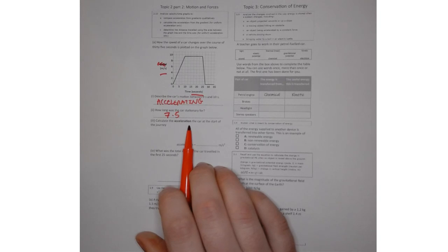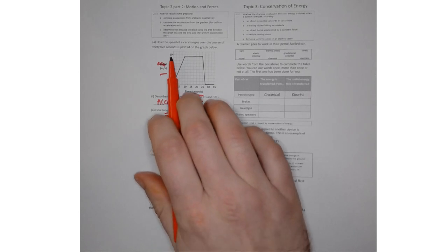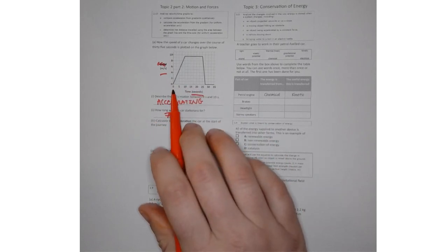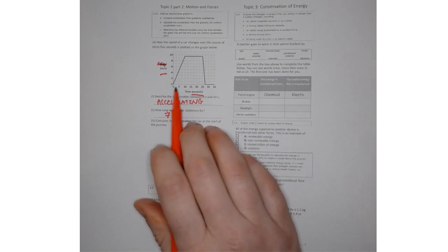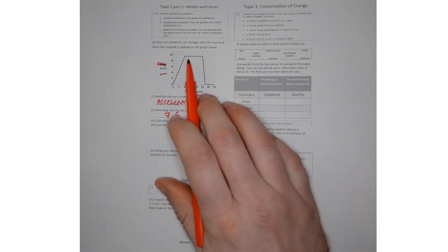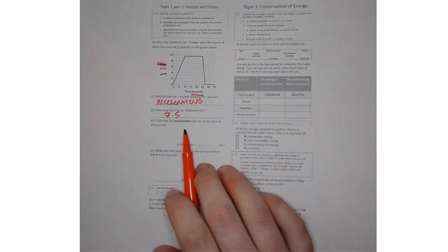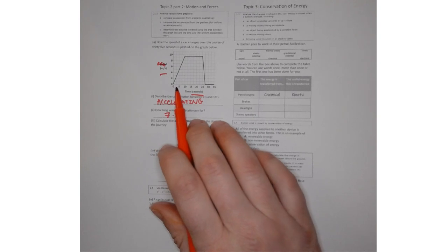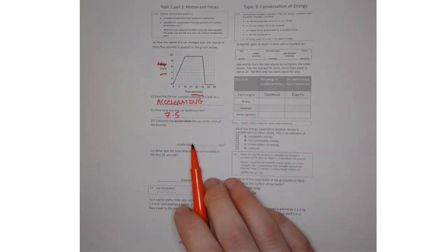Acceleration was defined as change in velocity divided by time. Change, therefore, in our side values divided by the change in our bottom values, or rise over run, exactly the same as gradient. So for any straight section of a velocity time graph, the gradient is equal to the acceleration. We could go from 0, 0 to 10, 9, but just for fun, I'm going to choose 2 random points.